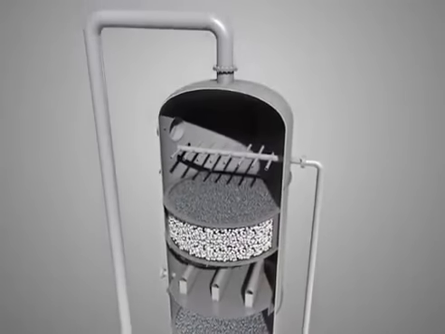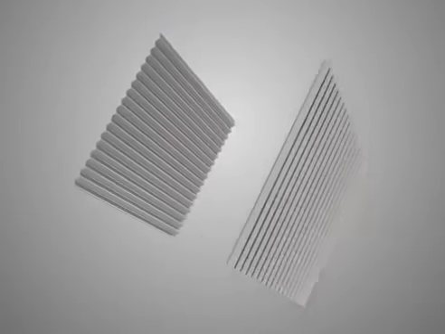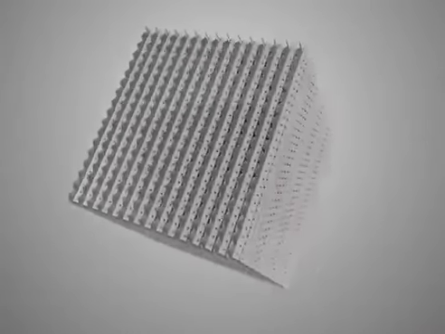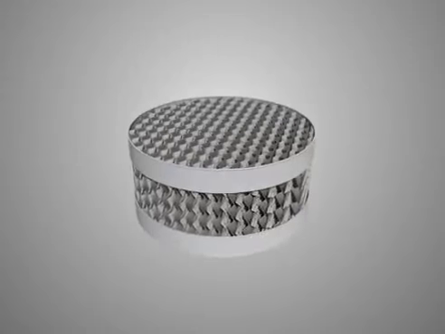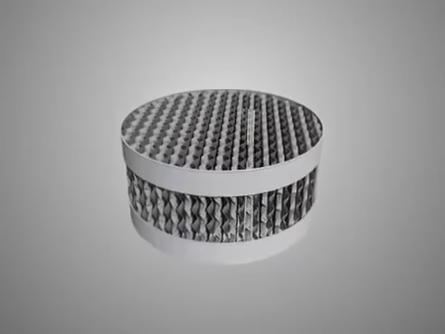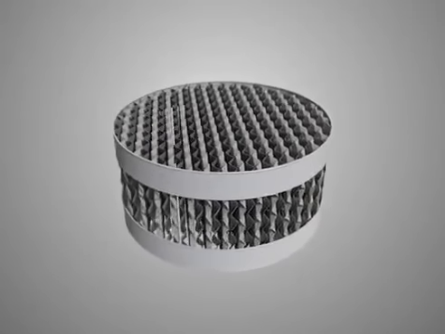Trays are relatively complex distillation internals from a design and hydraulic standpoint, which consist of a tray deck, downcomer, and outlet weir.